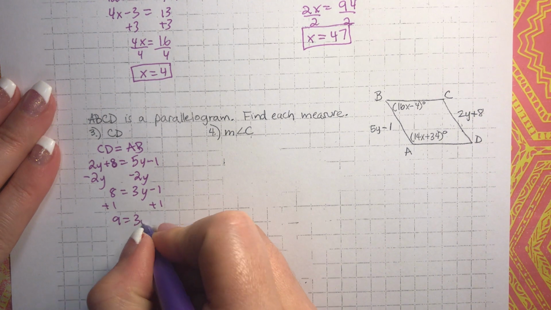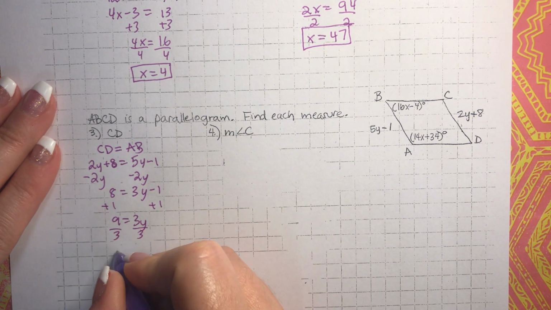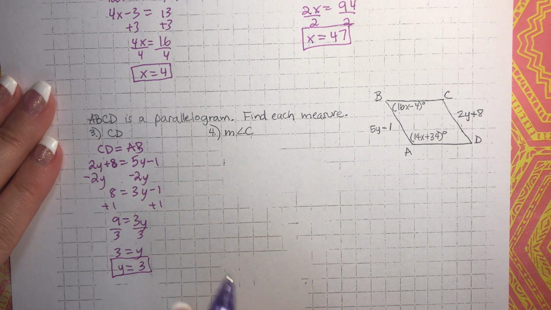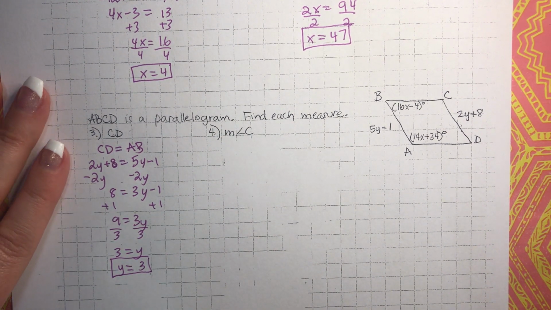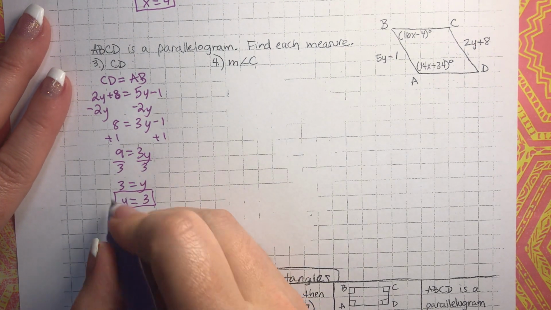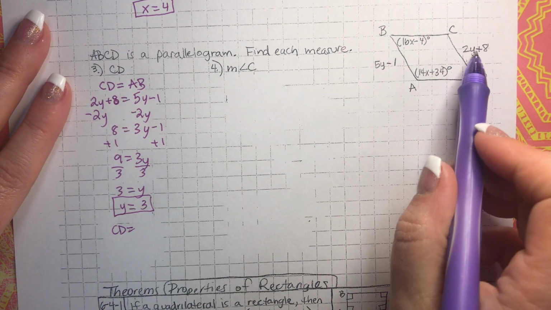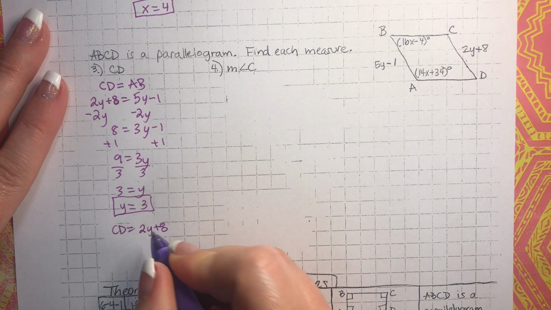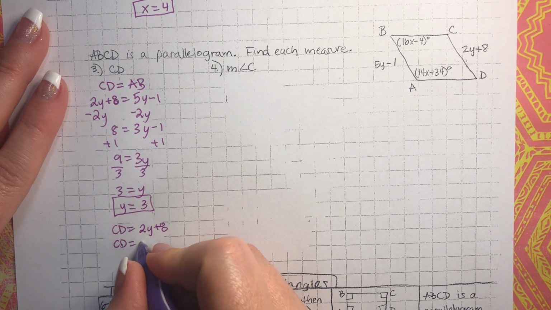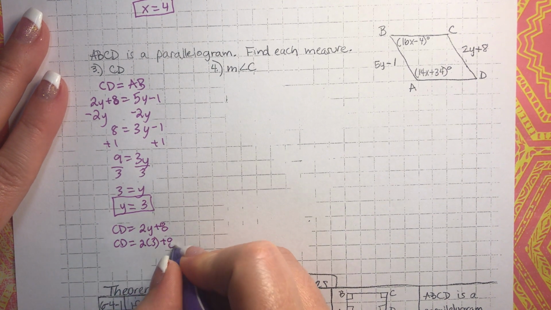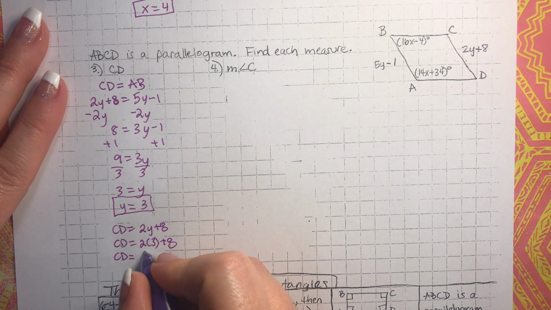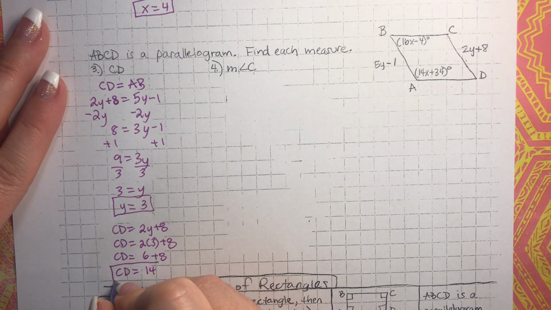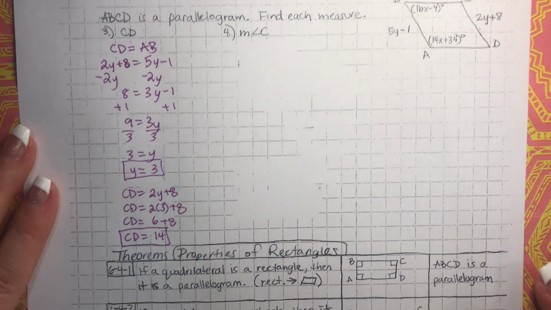Okay. Division property of equality, 3 equals y, and I'm going to use that symmetric property of equality to figure out what y is, but it wants us to figure out what CD is, right? So CD is equal to 2y plus 8, and then we're going to substitute 3 in for y, and we end up with 2 times 3 is 6 plus 8, so CD equals 14. So if you got 14, great job, okay?